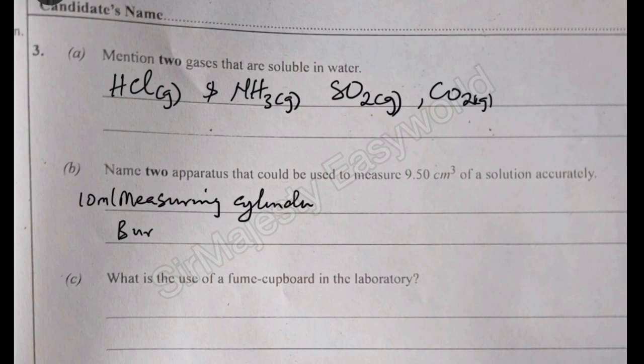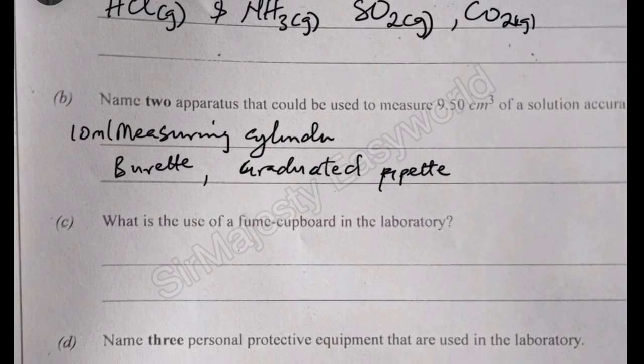Burette can actually measure that one. Don't just say pipette, because the pipette you use for titration is a volumetric pipette. It's the graduated one that can do that.